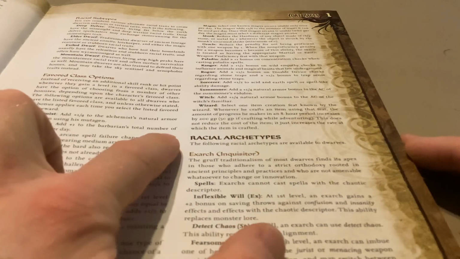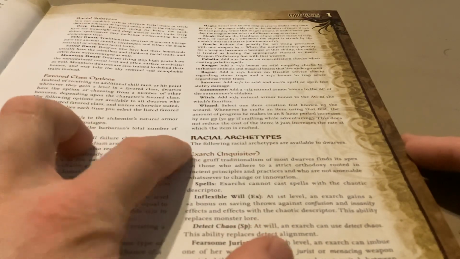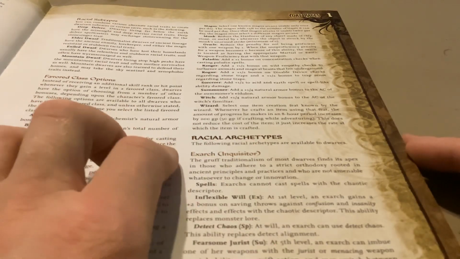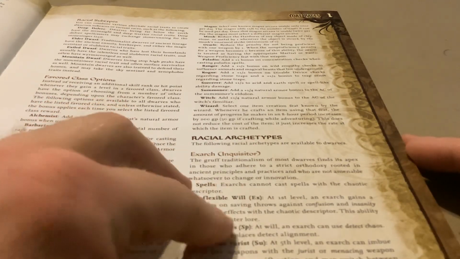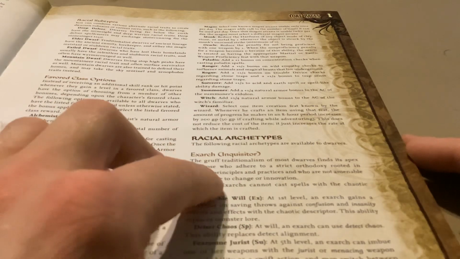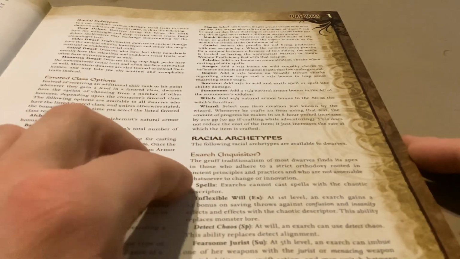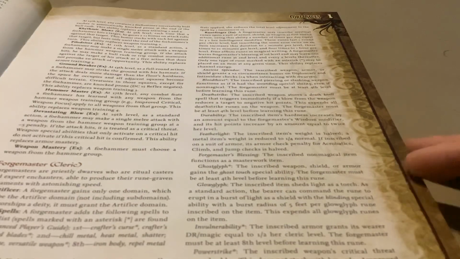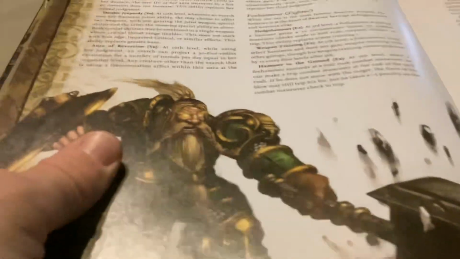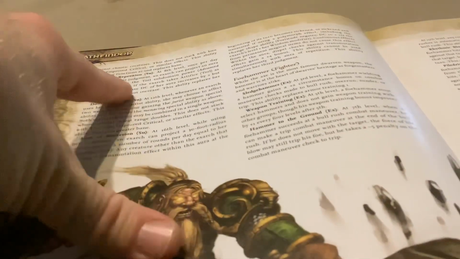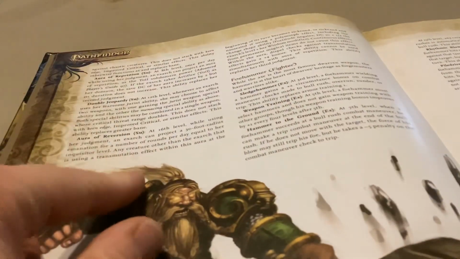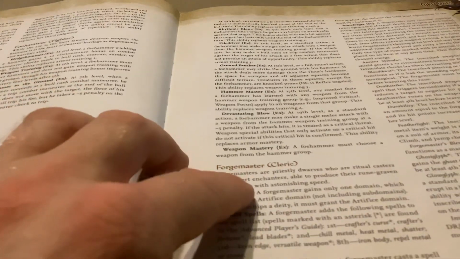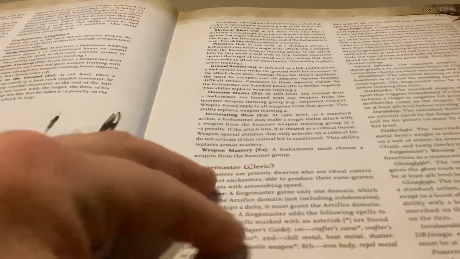And it actually gets into the archetypes and everything. So if you want to take it one step further with the character classes, it starts off here with the dwarf, the exarch or inquisitor, as you can see, and it goes into a whole depth about that and everything. So it gives you a whole different set of concepts to be able to flesh out your character even more.